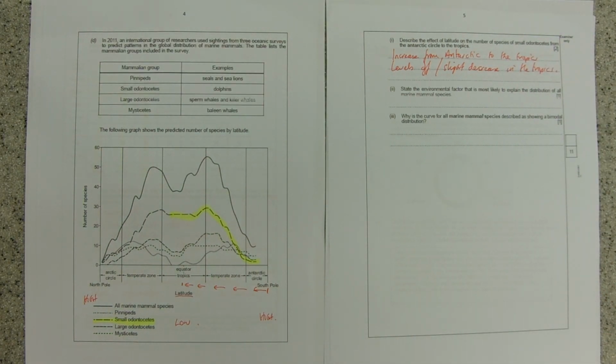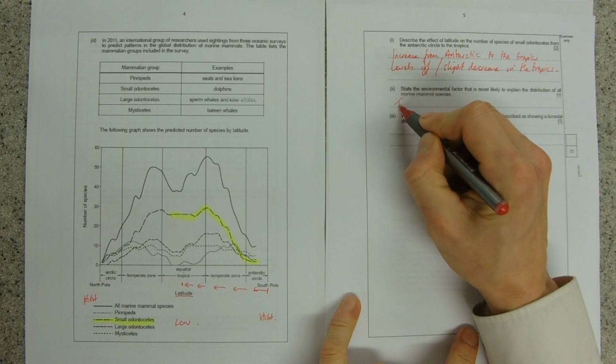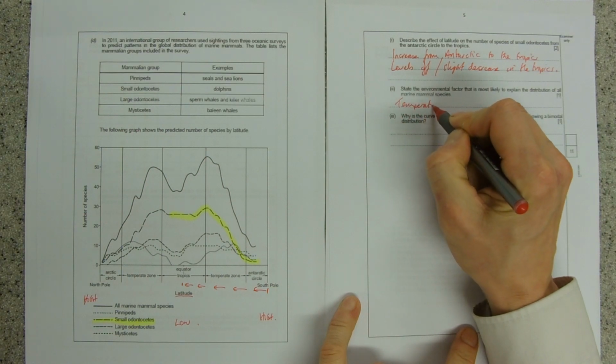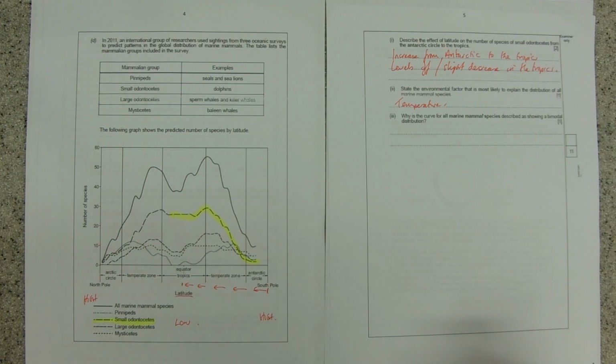State the environmental factor that's most likely to explain the distribution. So going from the South Pole to the equator, what's the big thing that changes? Well, it's got to be temperature, hasn't it? So temperature. That might affect all sorts of other stuff as well, like food availability. So you could actually say food availability here, but not always necessarily, and you can't really say that from this information. But temperature is certainly a factor.